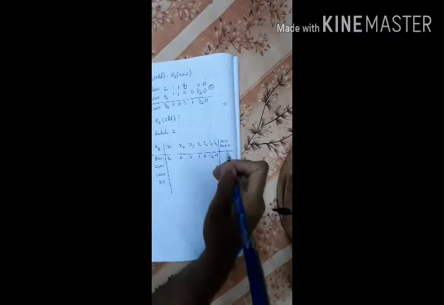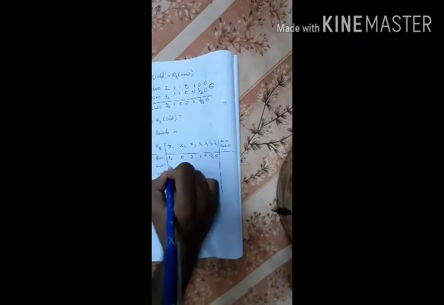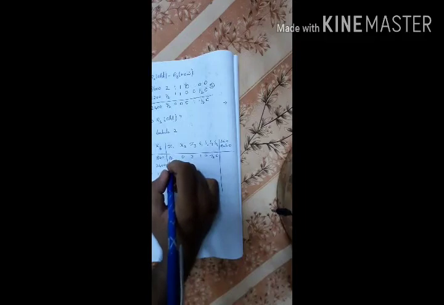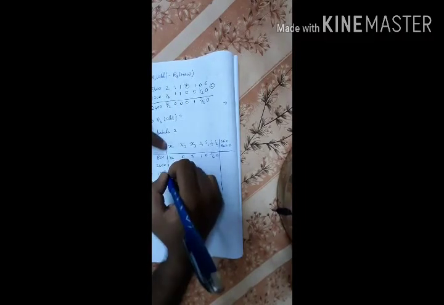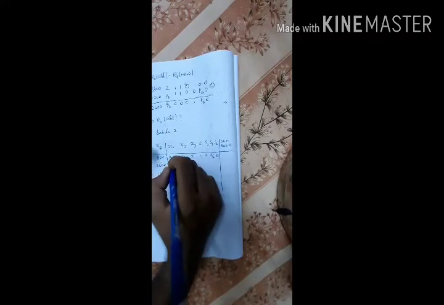We have seen this. Next is the second row, that is R2 new.